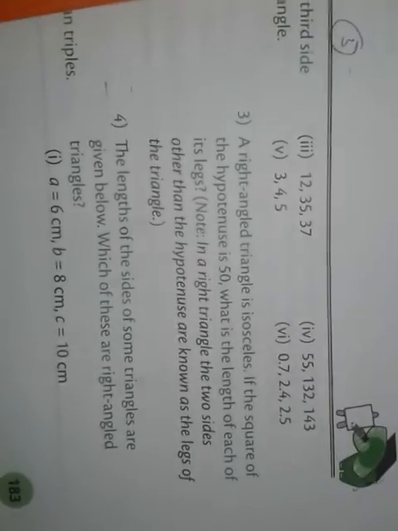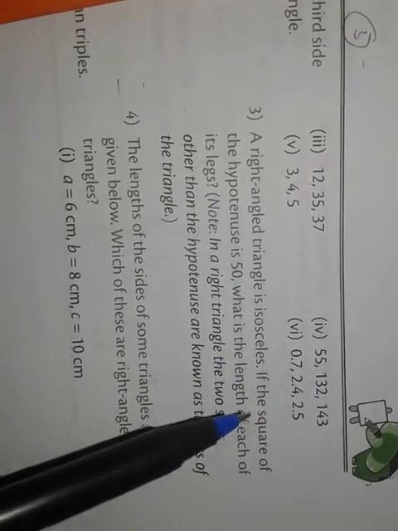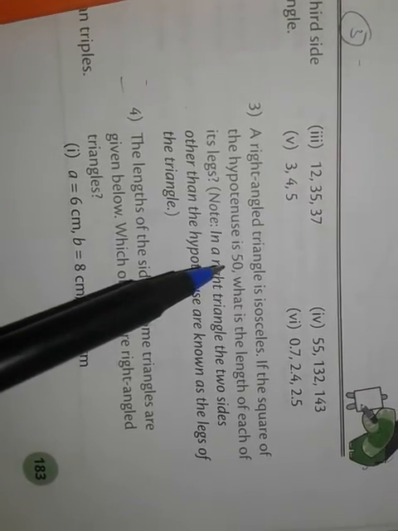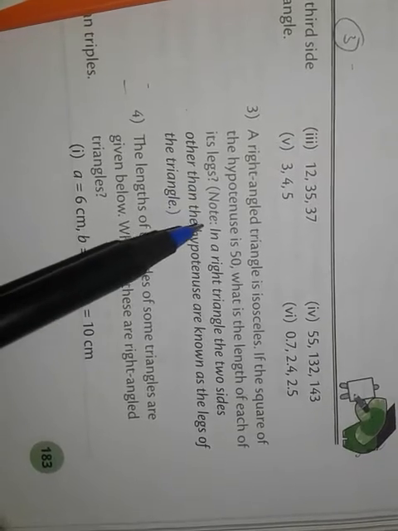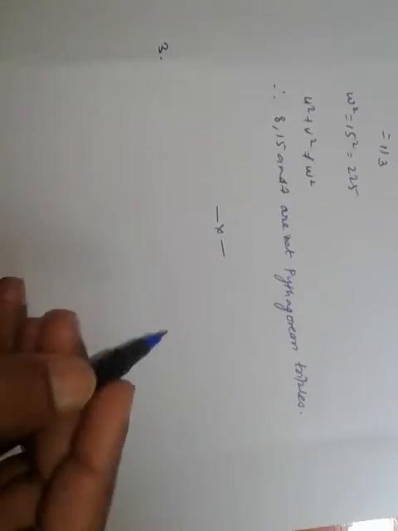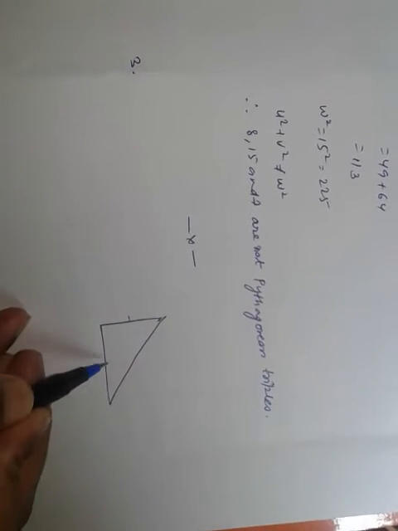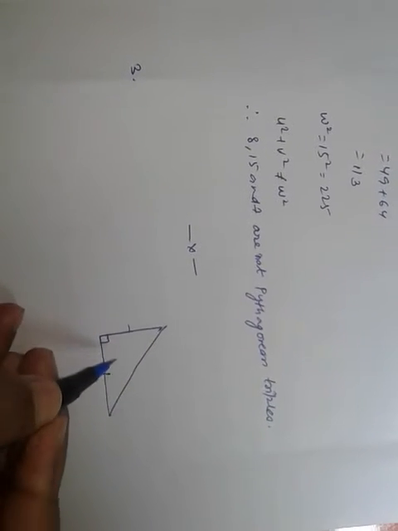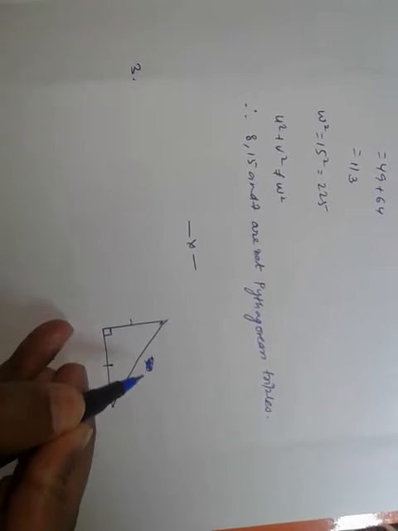First you read the question here. A right angle triangle is an isosceles triangle, which means two sides are equal. If the square of the hypotenuse is 50, what is the length of each of its legs? Suppose we are given this right angle triangle, and these two sides are equal, and this angle is 90 degrees, and the square of this side is 50.